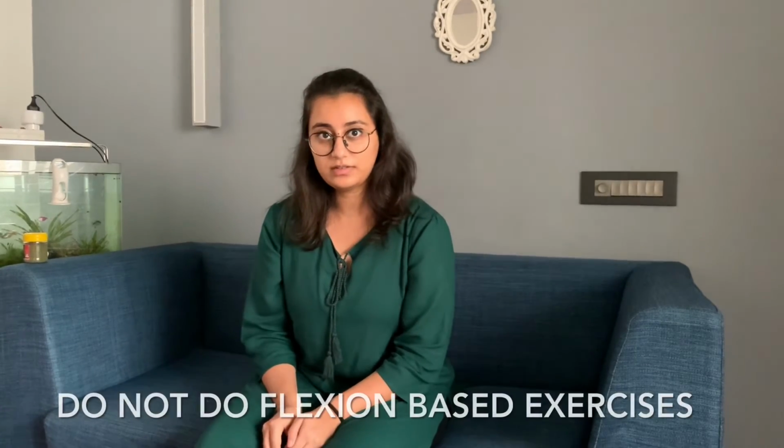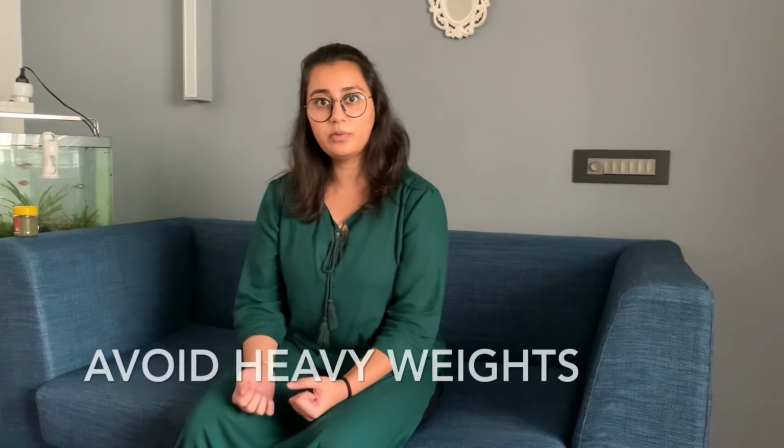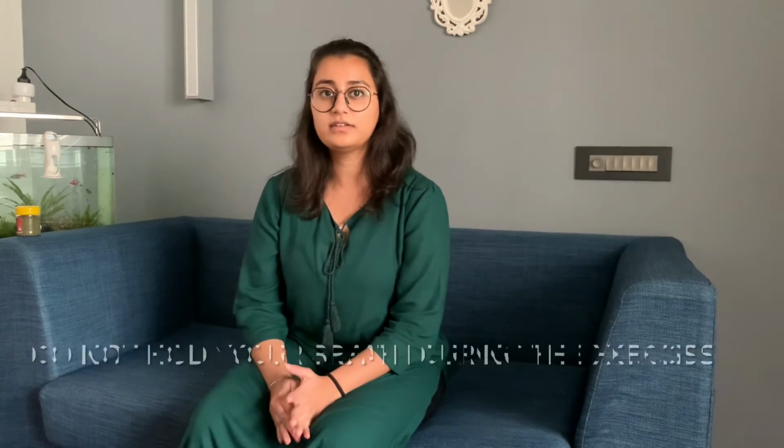Before doing any of these exercises, please take a few precautions. Do not do any flexion based exercises, that is bending forward. So anything like crunches or sit-ups, please avoid that at least in the initial stages. Once you have done these exercises and built up your muscle strength, you could progress to those. Avoid pushing or pulling heavy weights or lifting heavy weights off the ground, at least when you've started these exercises. Do not perform any exercise while you're holding your breath because that is causing a lot of pressure on your abdominal muscles. So just keep breathing normally.